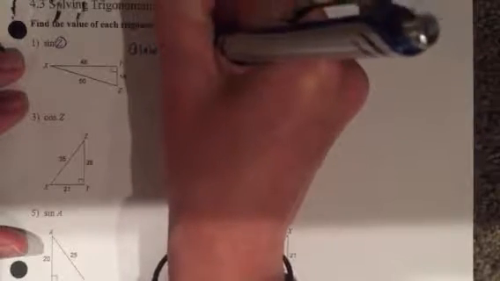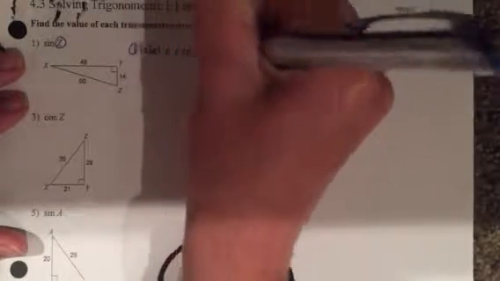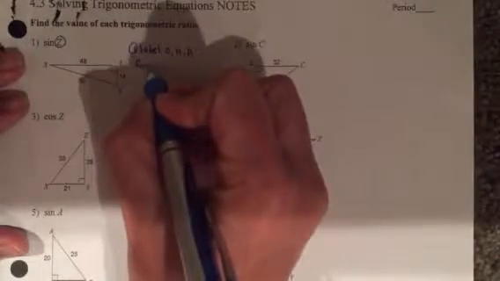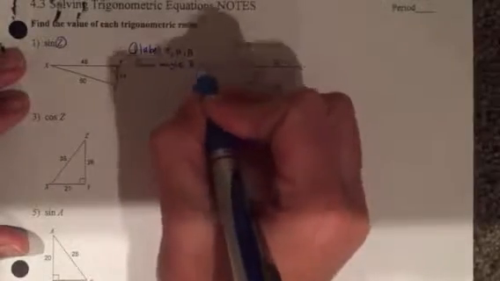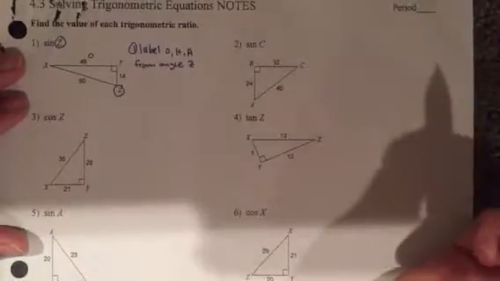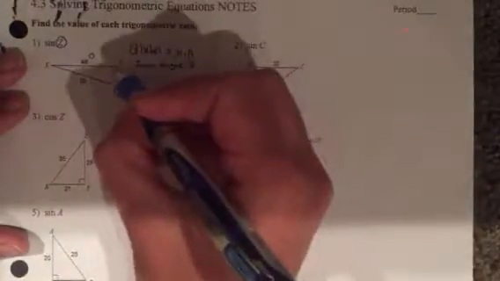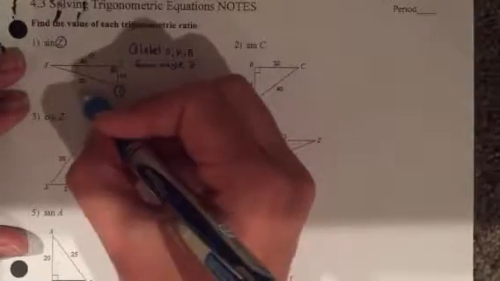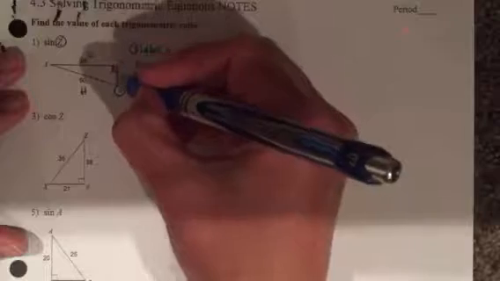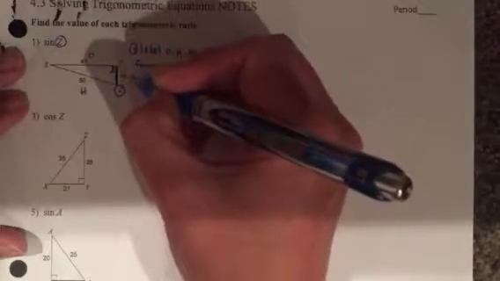So I'm going to label O, H, and A. From angle Z, I have the opposite side. Then I have the hypotenuse, which is across from the 90. And the 14 is the adjacent between the two angles.